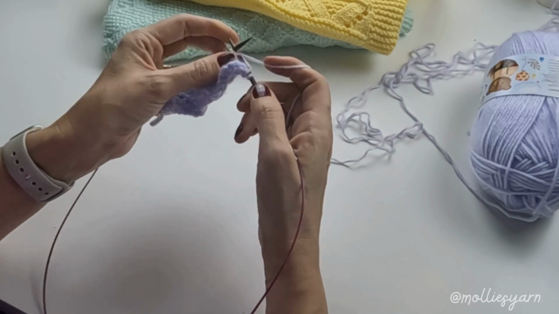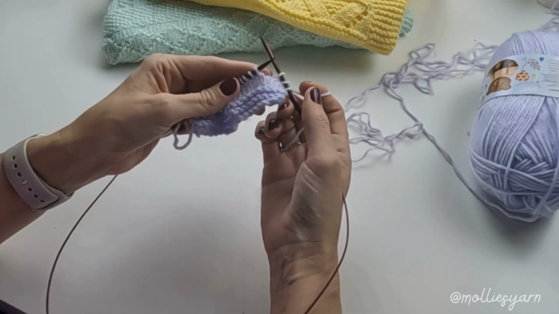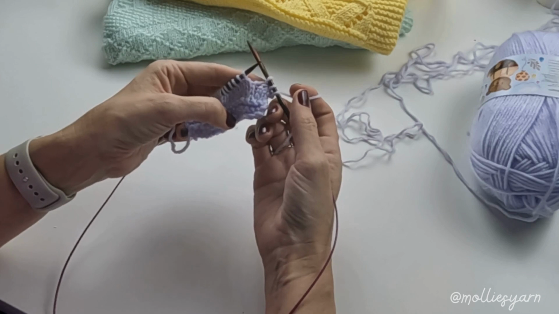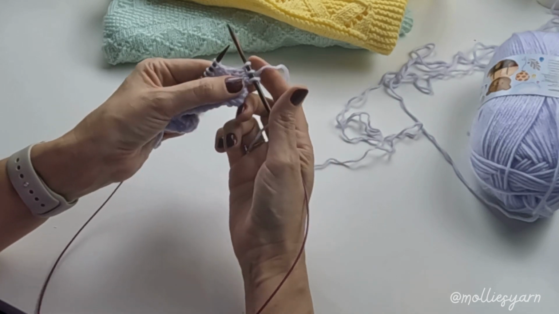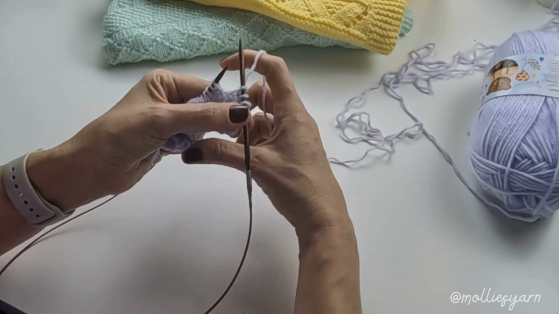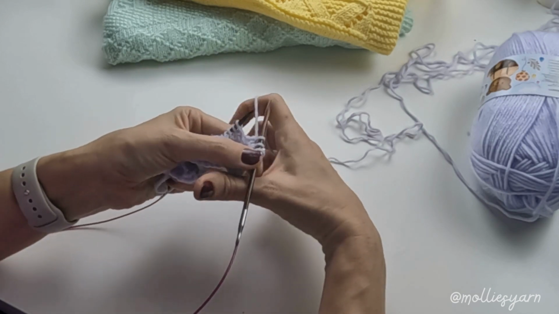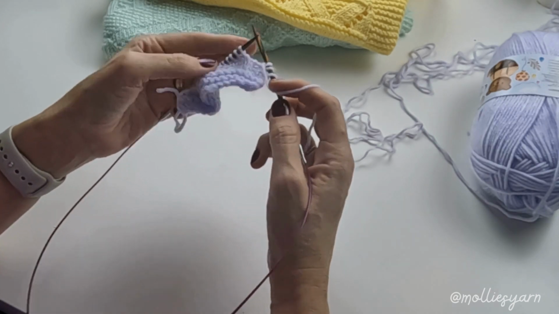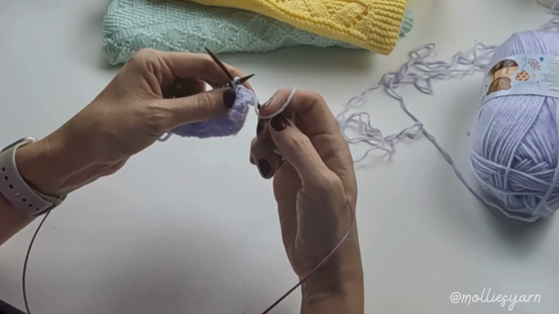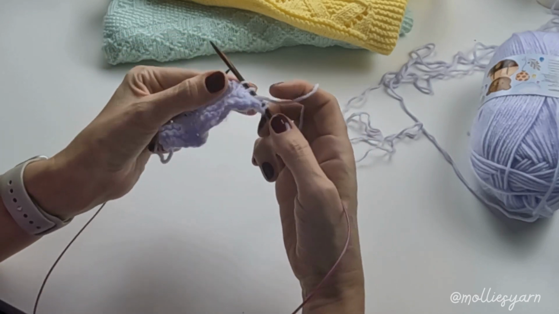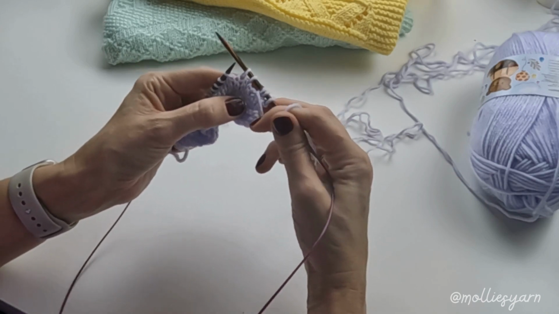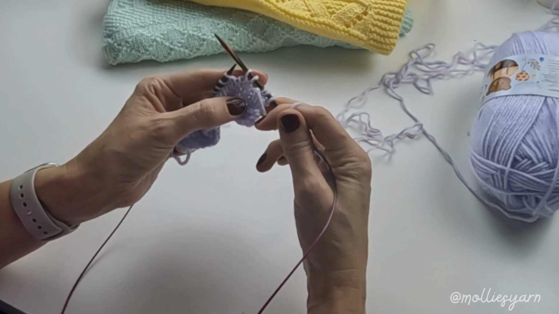We're going to knit as the pattern calls for. Then it's going to say slip 2 with yarn in front. Because we knitted the last stitch, our yarn is at the back at the moment. So we bring the yarn forward, we slip 2 stitches purlwise, and that's actually the end of your slip 2 with yarn in front stitch.